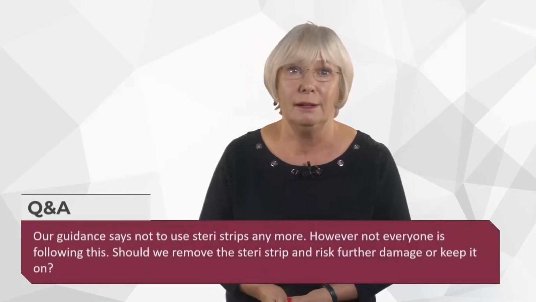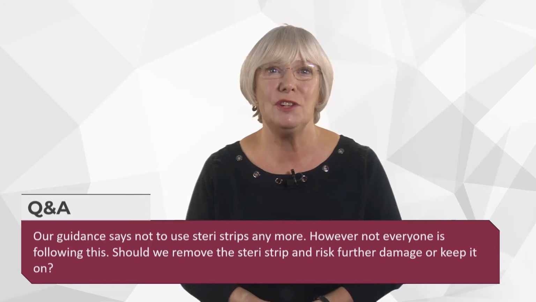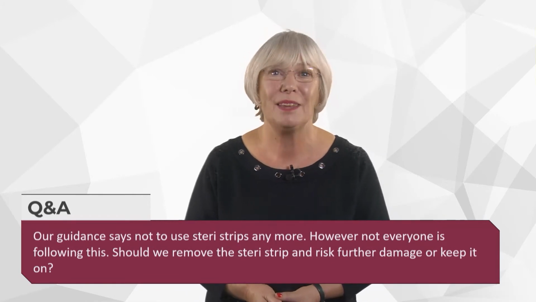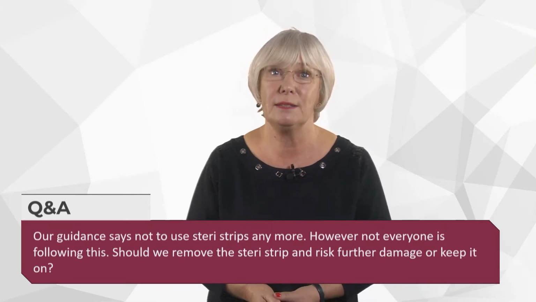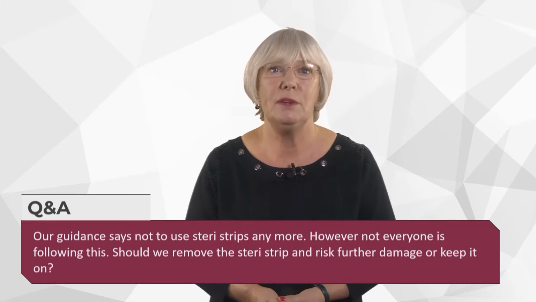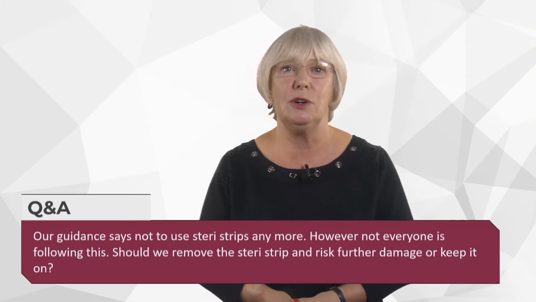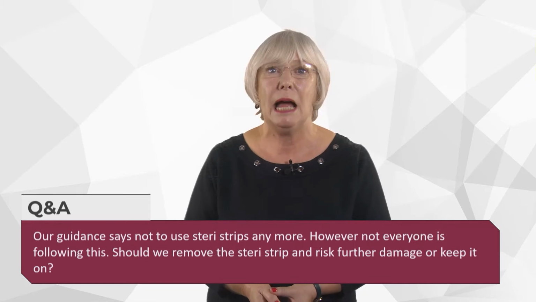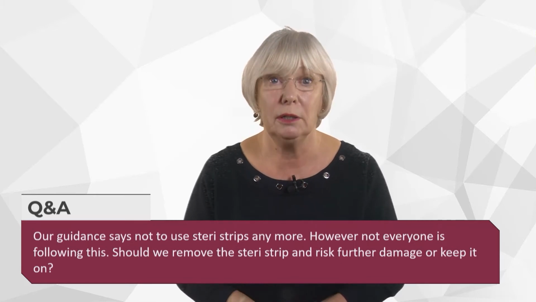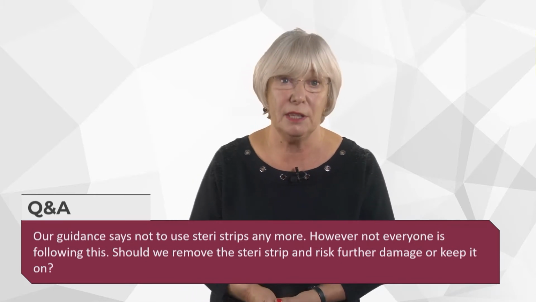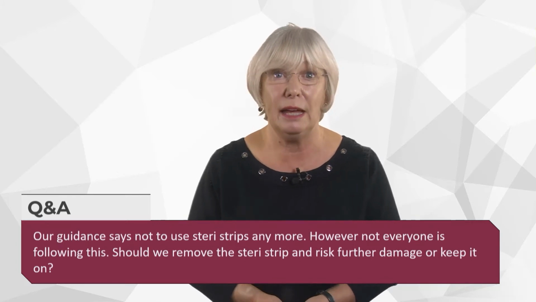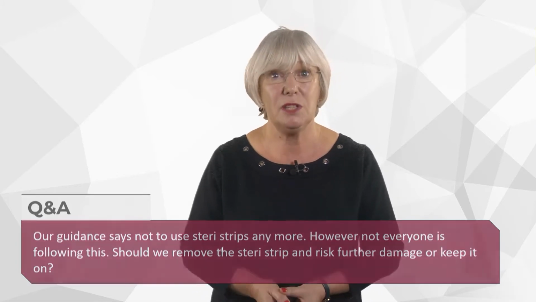So question 2 comes from Nicola. Our guidance says not to use Steri-strips anymore. However, not everyone is following this. Should we remove the Steri-strip and risk further damage, or keep it on? I would say removing it from where you work isn't the first thing to do, because if it's not there, they can't put it on. And that's what I had to do in a minor injuries unit where I worked. We had to physically take them out.